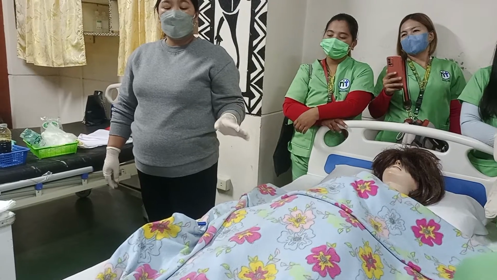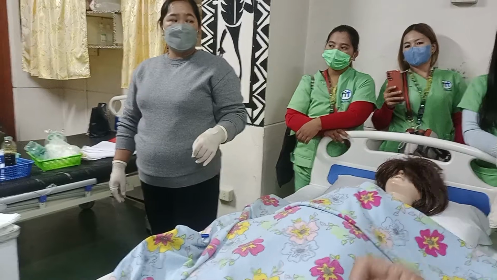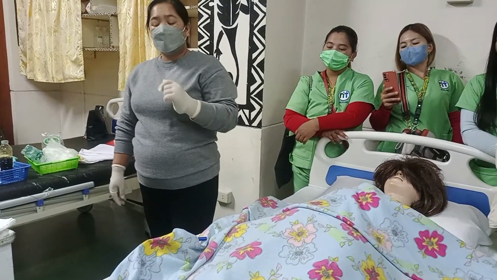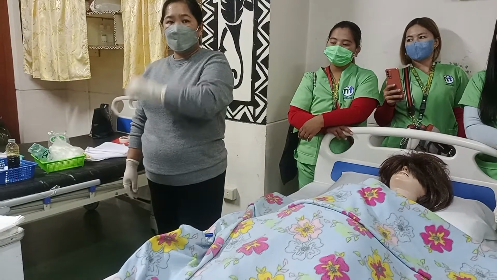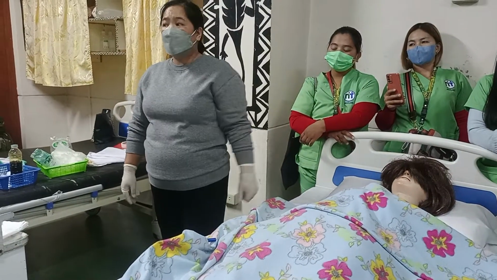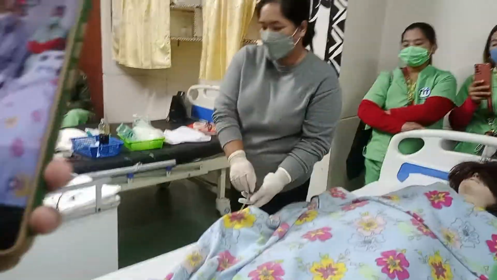Tapos, kapag sinabi na niyang naiihi siya, sabihin kay ma'am nurse or kay doc, ma'am, naiihi daw yung pasyente ko. Okay? Then sasabihin ni doc, okay, very good, pwede na. Remove the catheter. Then that's the time we remove the catheter. Okay? So there, positive na.